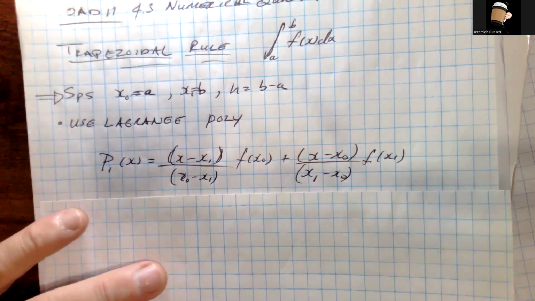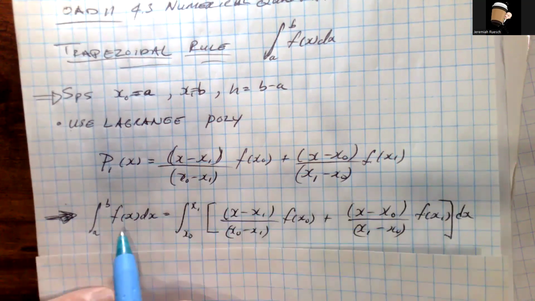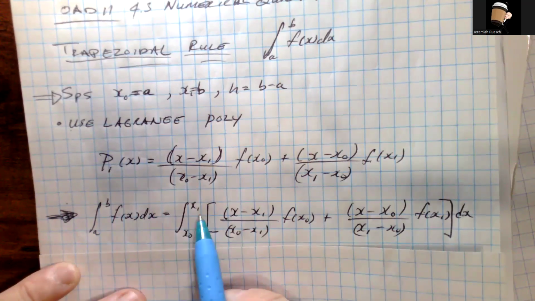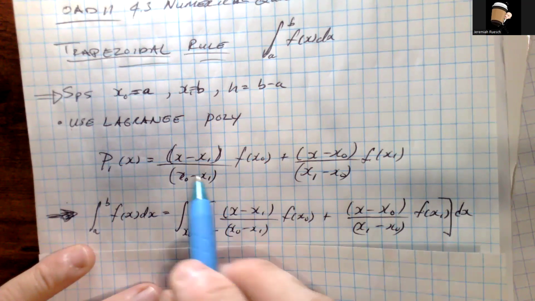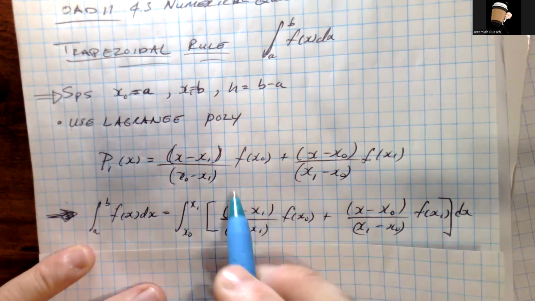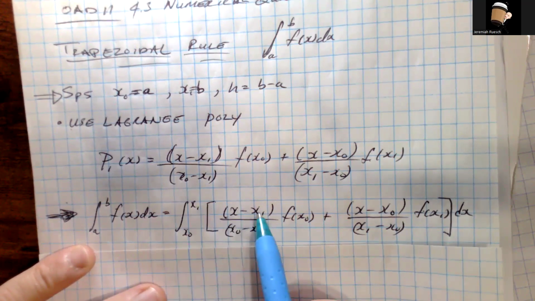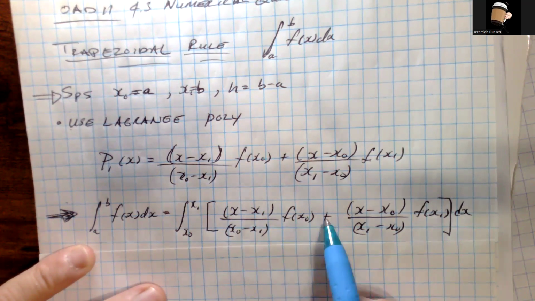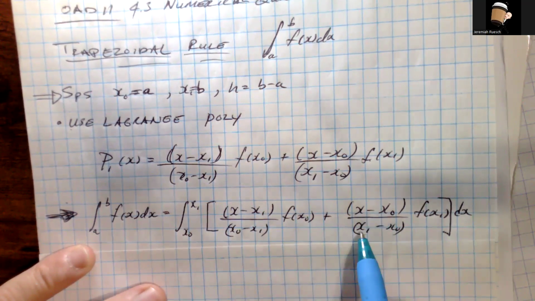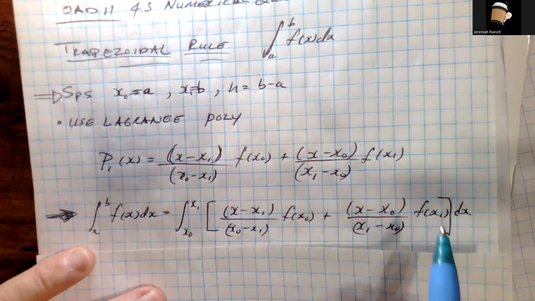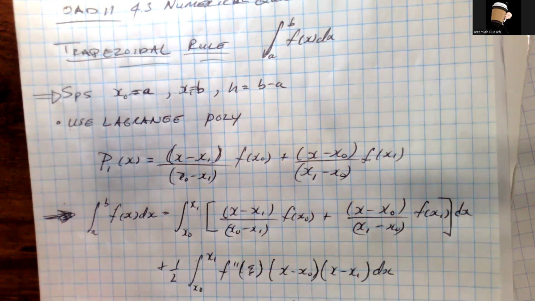So if we plug that in for the approximation scheme, we're going to get the integral of f of x over the interval from a to b approximated by the integral, replacing f of x by its approximation, these two linear values, from x naught to x1 of (x minus x1) over (x naught minus x1) times f of x naught plus (x minus x naught) over (x1 minus x naught) times f of x1, dx. Okay, and then we're not going to forget, of course, our error term.